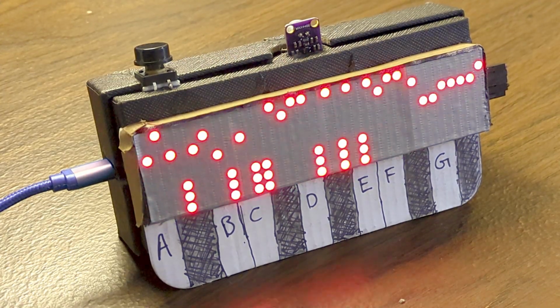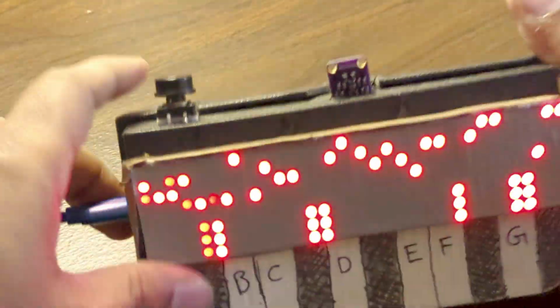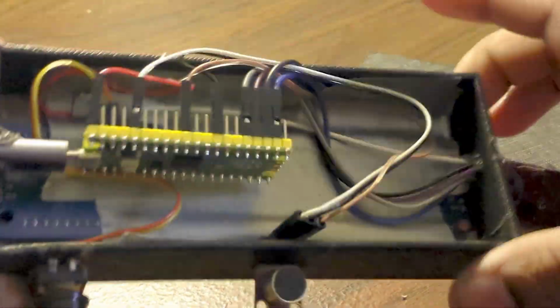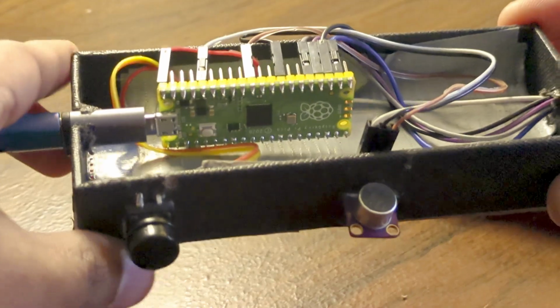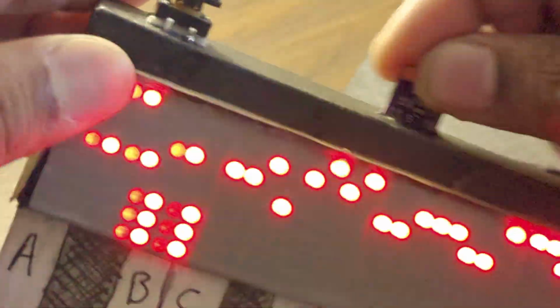This is, I think I'm going to call it the Harmony Analyzer, and it's a Raspberry Pi Pico microcontroller running some C++ code, and there's a button and a microphone module, and this microphone module has a preamp built into it, which is really cool because it's a really tiny circuit board.